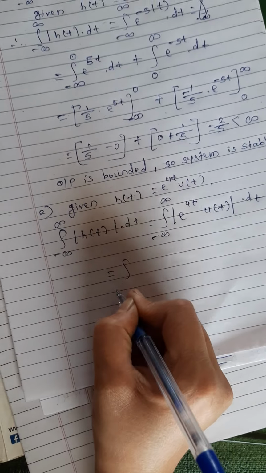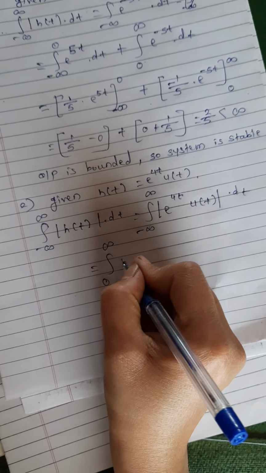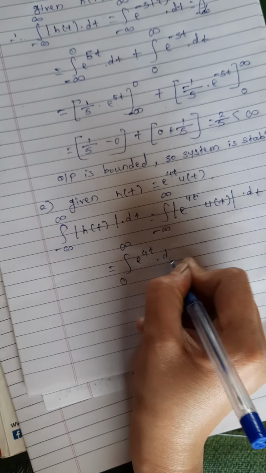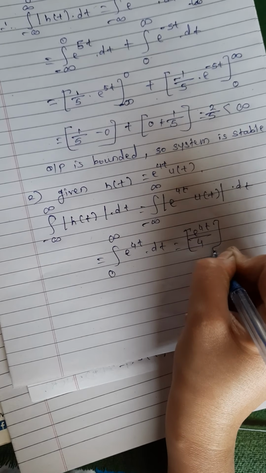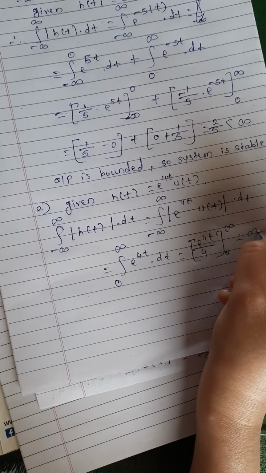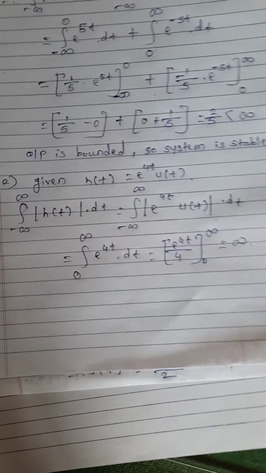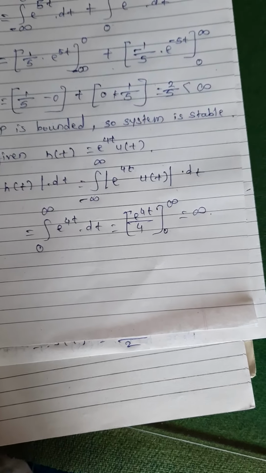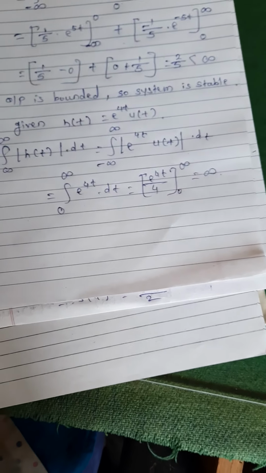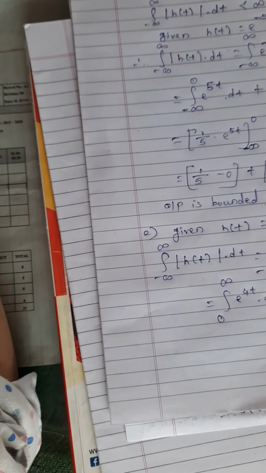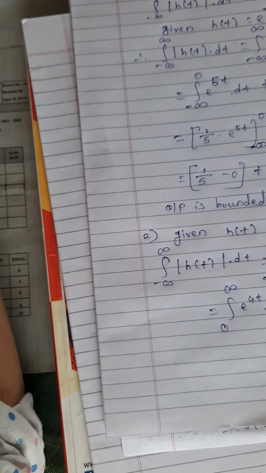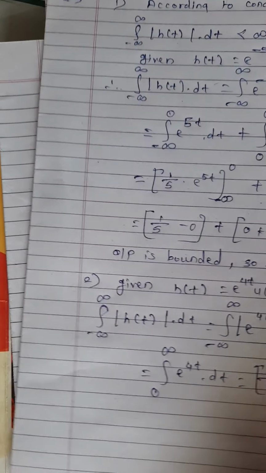So it is integration 0 to infinity e raised to 4t dt. So this is the answer. Now the next problem.